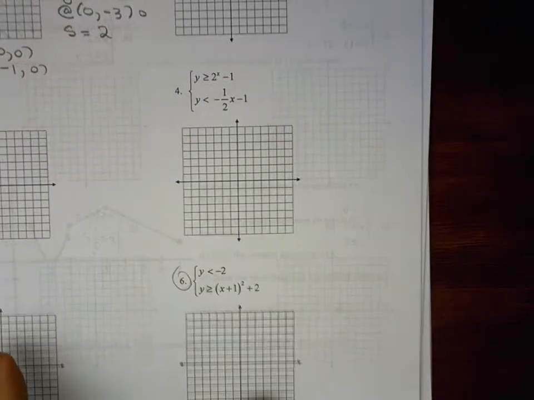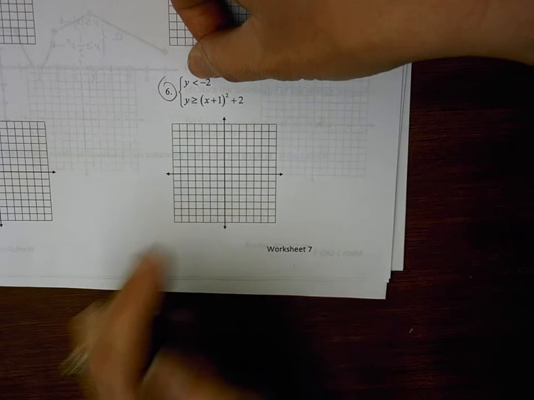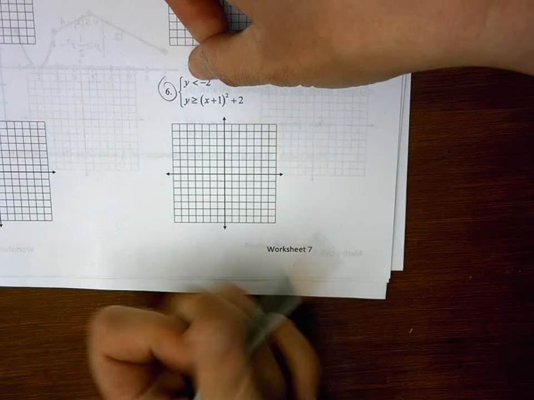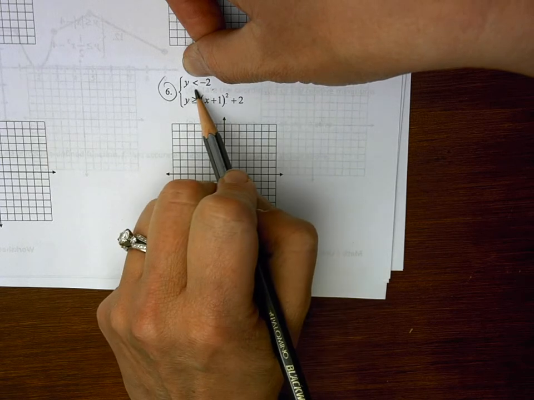And then let's take a look at question number 6. So this one is just a special case, right? There's no x term. So I'm going to go to where y is -2, and it's going to be an open dot because it's not equal.